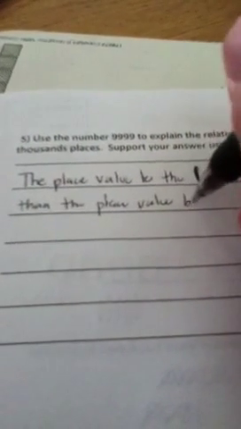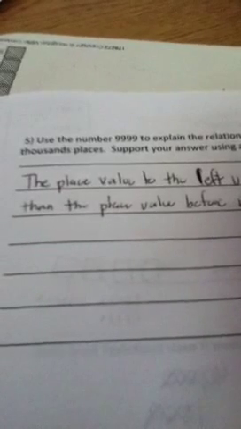So if you're writing an answer for that, basically that's what I'd put. I would say the place value to the left is 10 times greater than the place value before it.